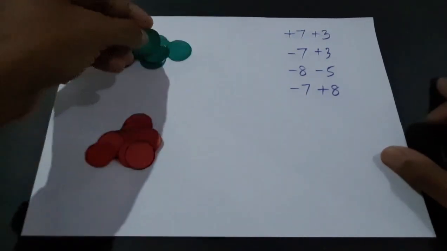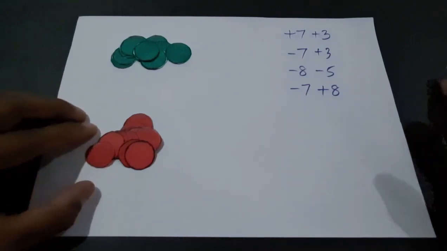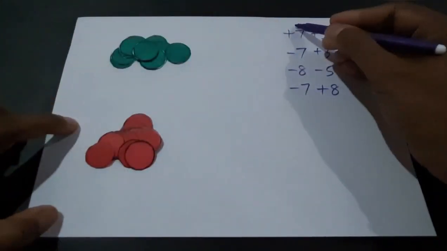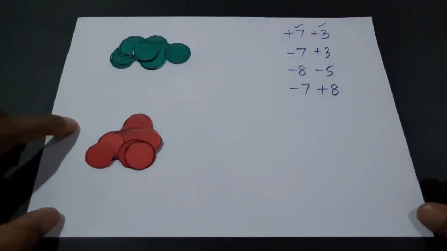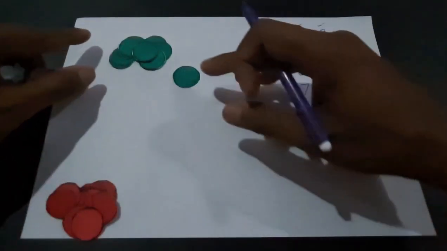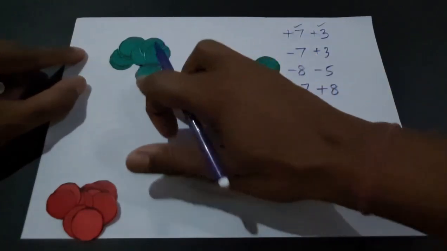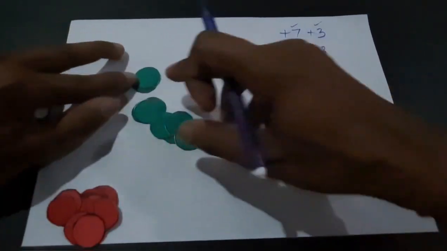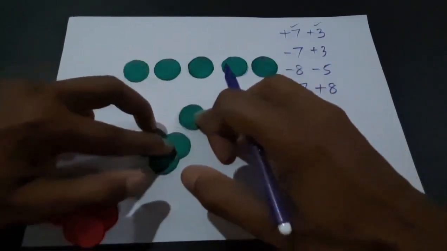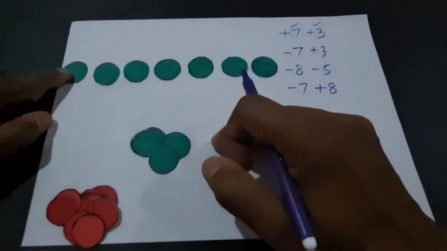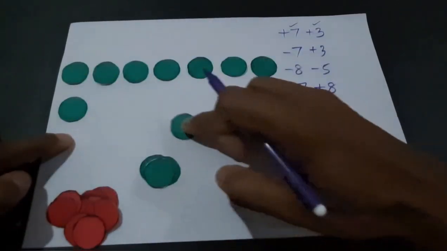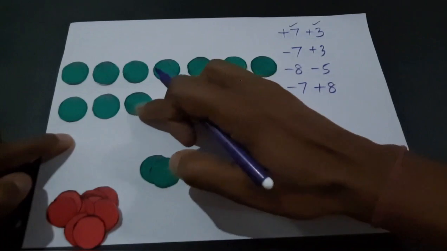So to perform this activity of plus 7 plus 3, because the first integer is plus 7 and the second integer is also plus 3, we need only the ones which are positive. So here you can see these are all positive. So what I am going to do is I am going to have plus 7 first. So in order to have plus 7, you will be taking 7 of them like this and pasting them in a straight line. So this represents plus 7 and the second line will contain plus 3 like this.